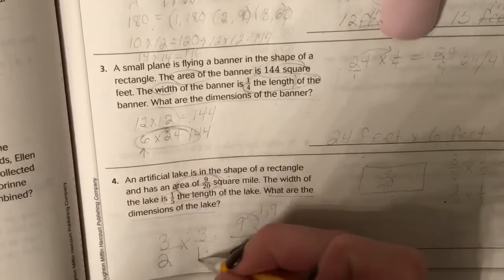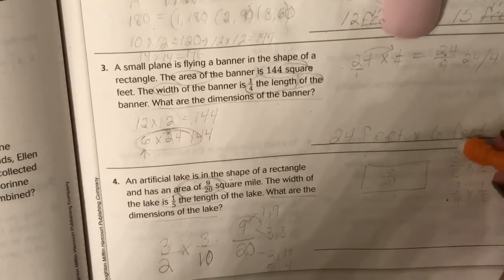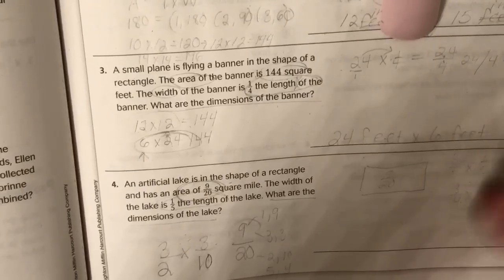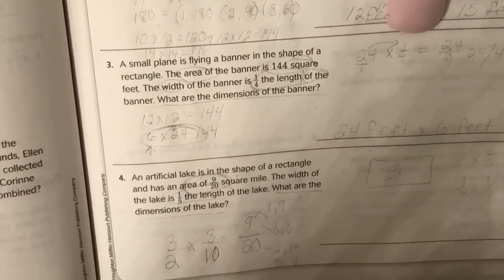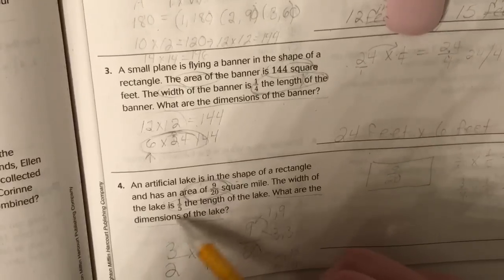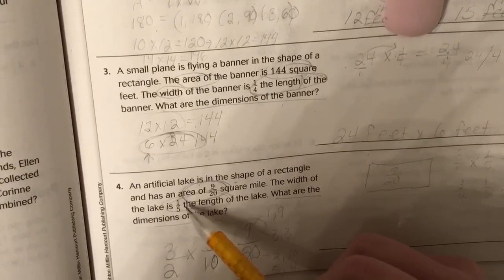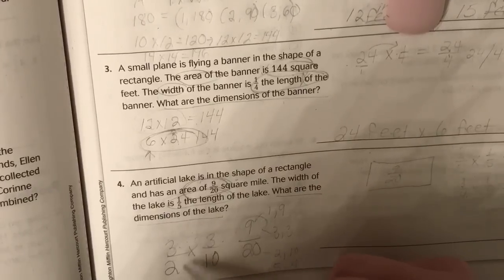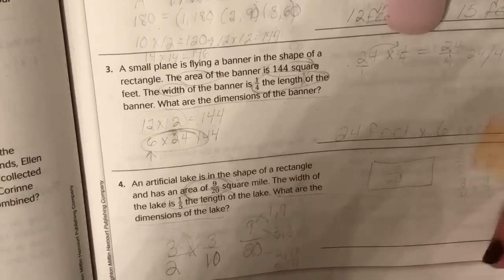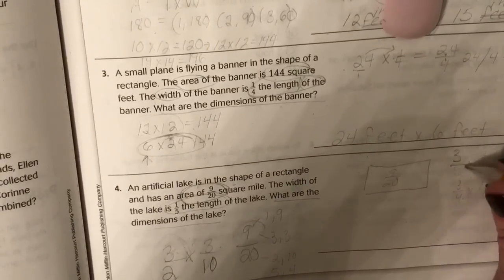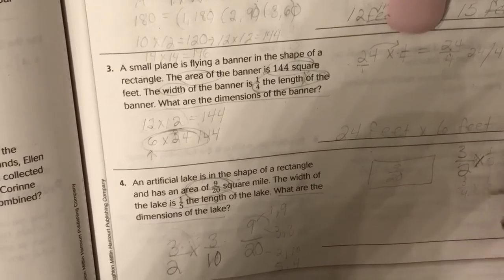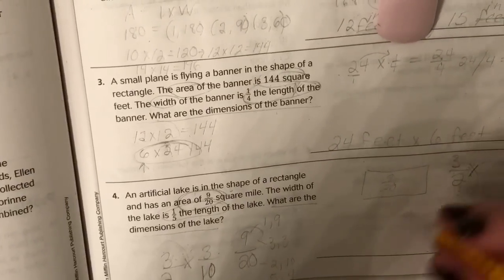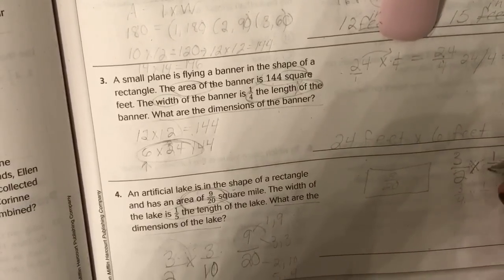So 2 times 10 is 20, and so now I'm going to see if I multiply one of these, will it end up equaling 9/20 or 3/10? So again, I'm multiplying by a fraction less than 1, which means my number is going to be getting smaller. And if I multiply, I need to multiply the bigger number and make it get smaller. So I'm going to multiply 3/2 times the 1/5 and see if it works.